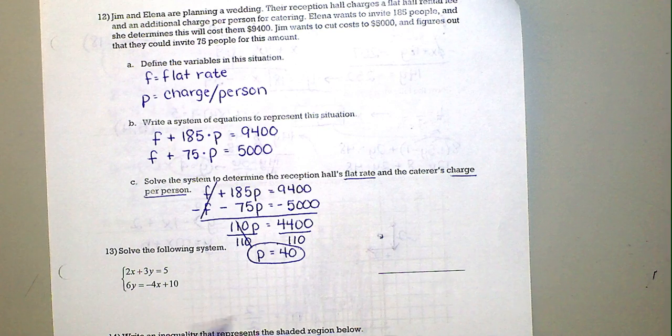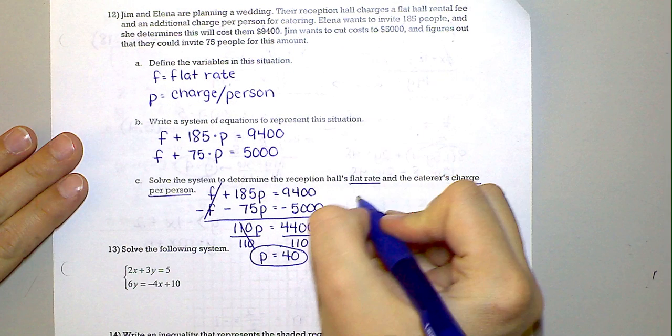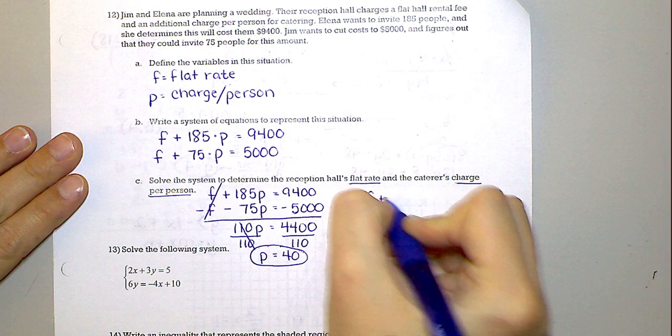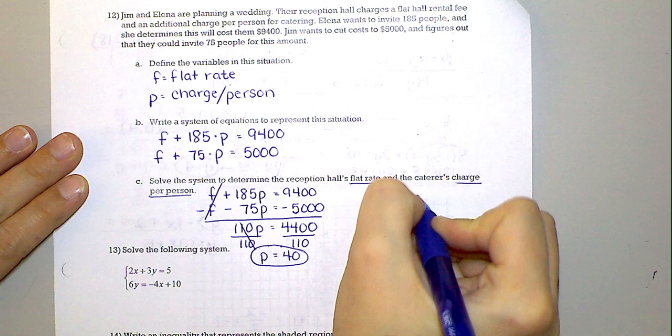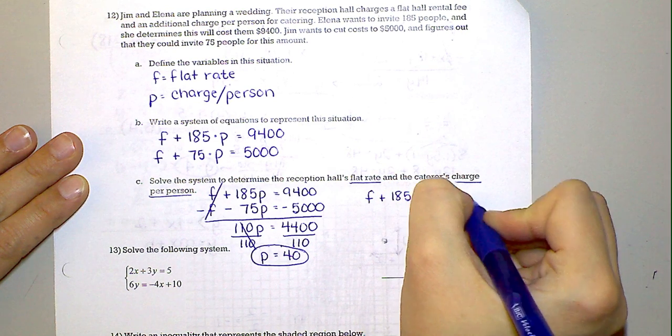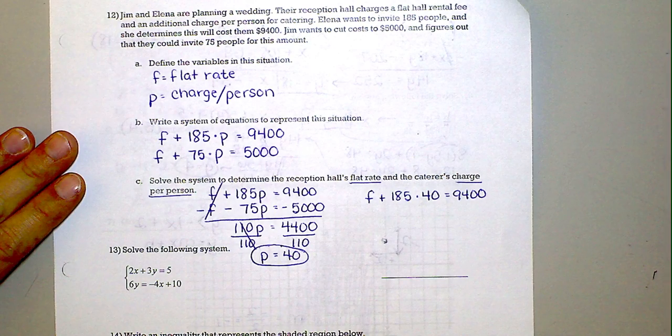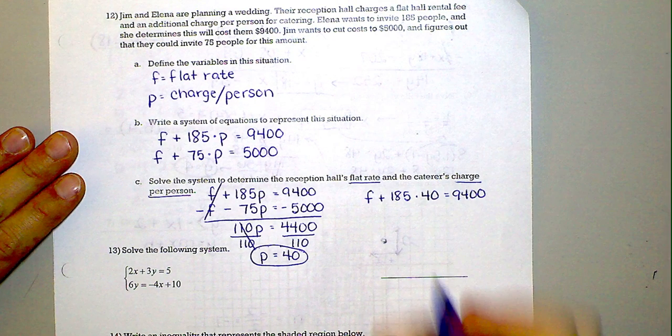I'm going to plug that back into either one of my equations. I'm just going to go with the top one. So I would say F plus 185 times 40, because I'm plugging 40 in for P, equals 9,400. Well, 185 times 40 is 7,400.